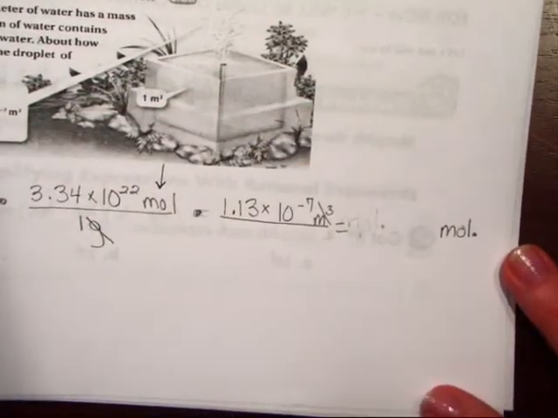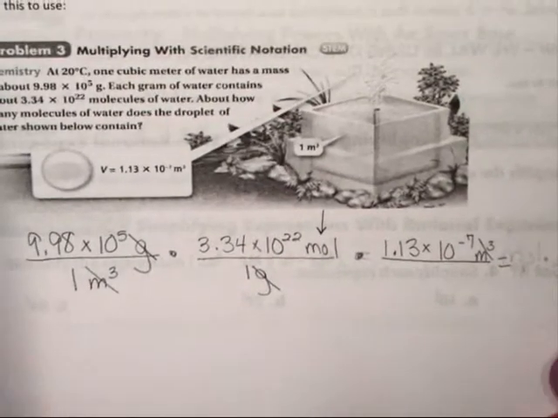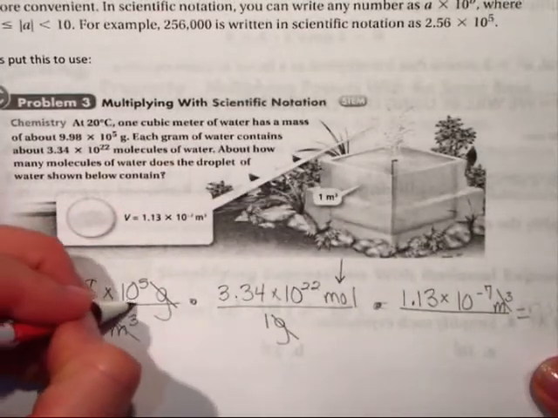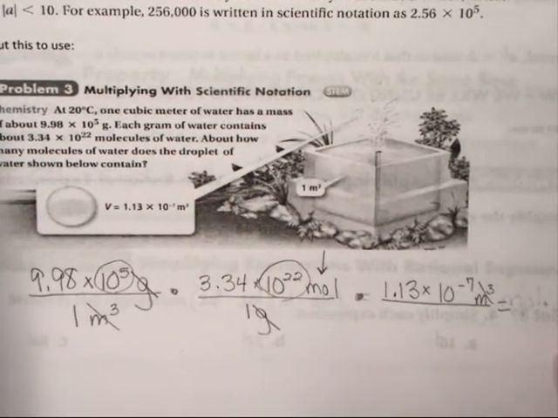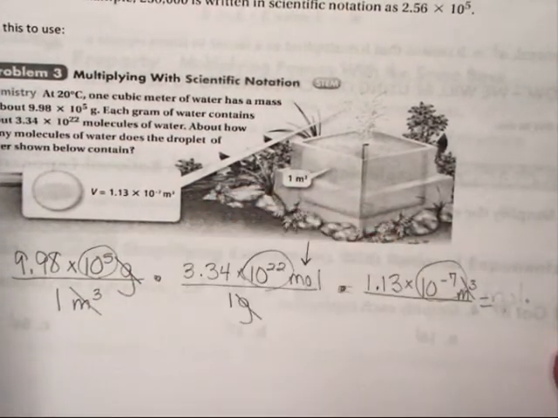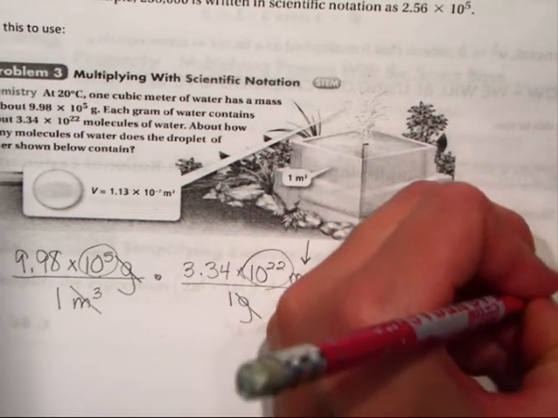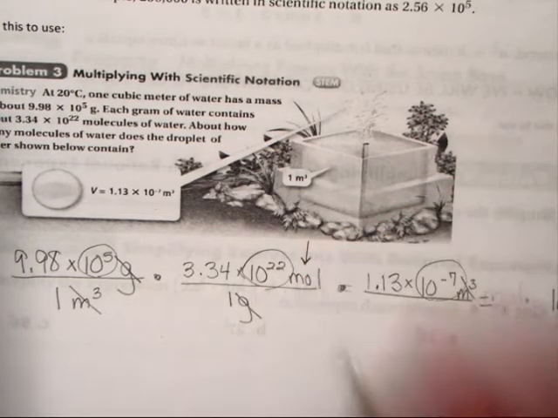Now let's go ahead and do some math with this. I hope you guys see this one has a 10 to the 5th, this one has a 10 to the 22nd, and this one has a 10 to the negative 7. 5 and 22 makes 27, with a negative 7 makes 10 to the 20th.